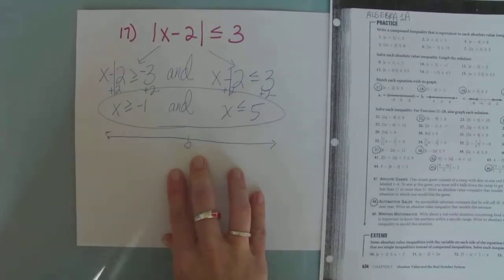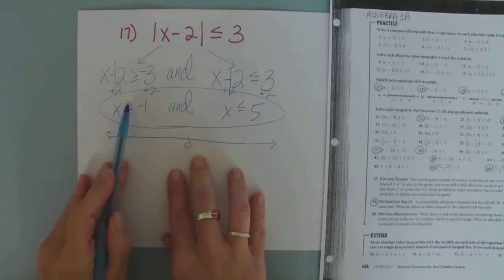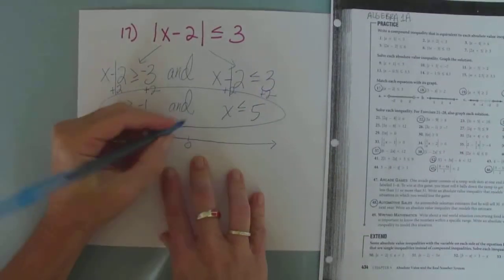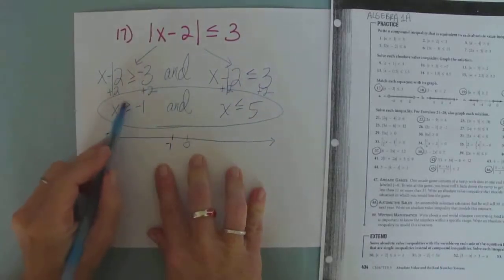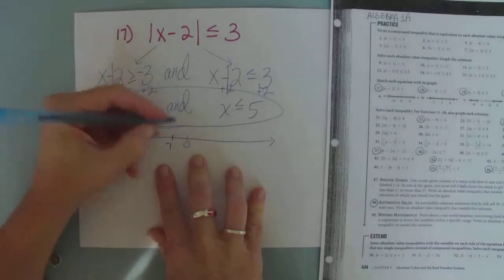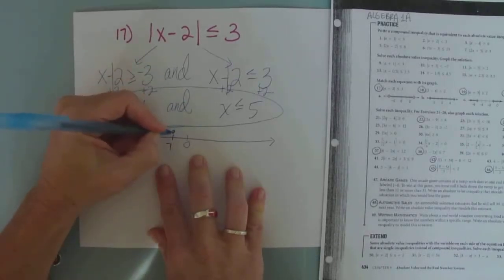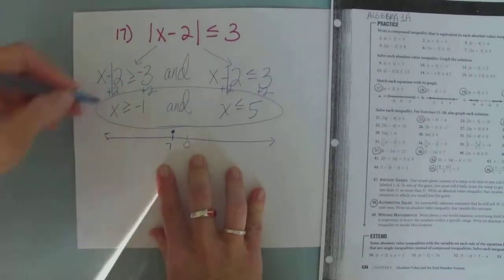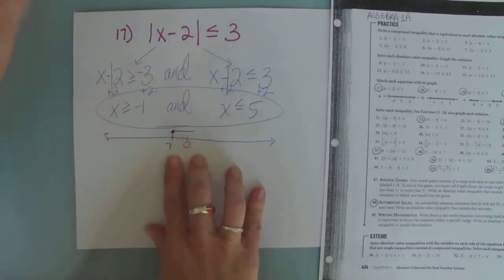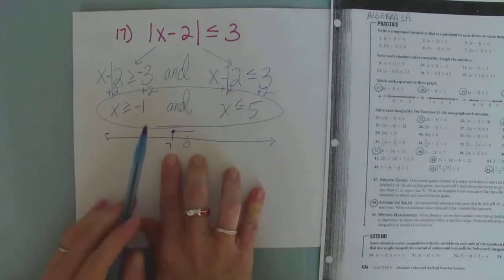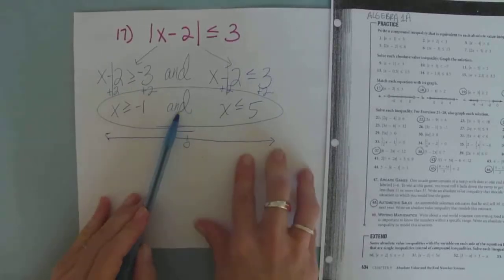So I'll put my number line down with a 0. Okay, so I have to show numbers greater than or equal to negative 1. So here's negative 1. And since it's greater than or equal to, I can shade and color in my dot, solid. And greater than goes this way. So these would be values greater than or equal to negative 1.